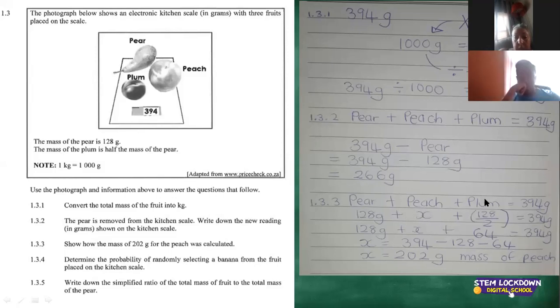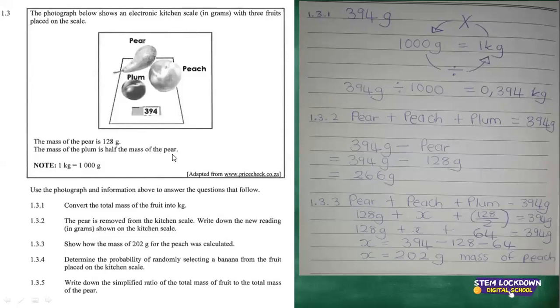Plus plum. They told us on the diagram that the mass of the plum is half the mass of the pear. So to find a half of any number, you divide that number by 2. Take the 128, divide by 2, and we find the mass of the plum. So we have 128 grams for the pear plus X for the peach plus 64 for the plum is equal to 394 grams. Then from the 394, subtract the weight of the pear and the weight of the plum, and you are left with 202, which is our X.